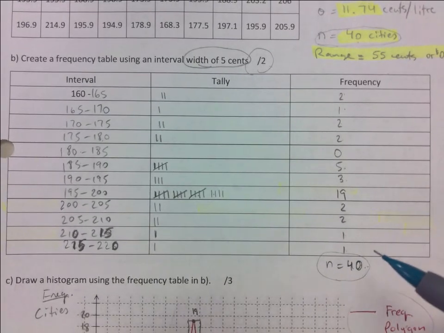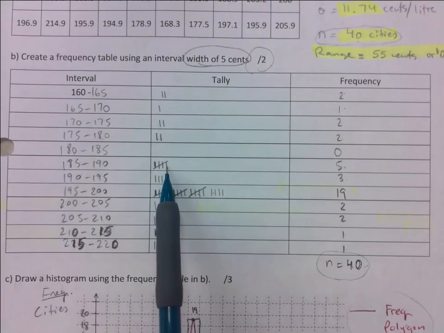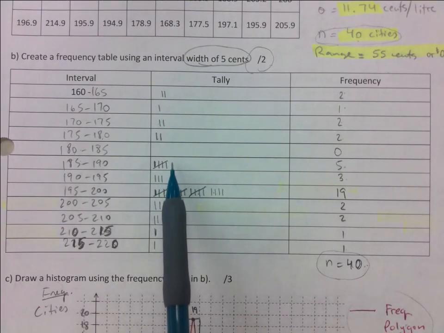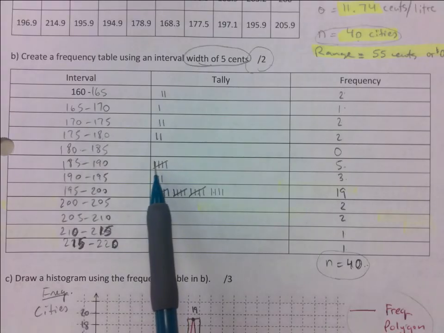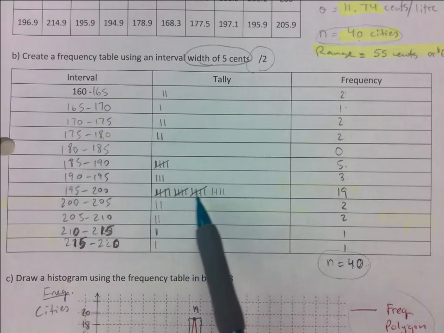Okay. And again, some of you, this is old school, but when we count, we go 1, 2, 3, 4, and then instead of a 5th line, we actually go across like that. That's a bundle of 5. Okay, if you see that, the mark across, the line across, so we can count by 5s. It's easier to do that.